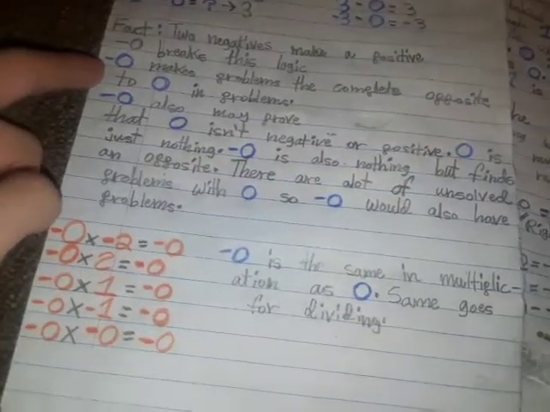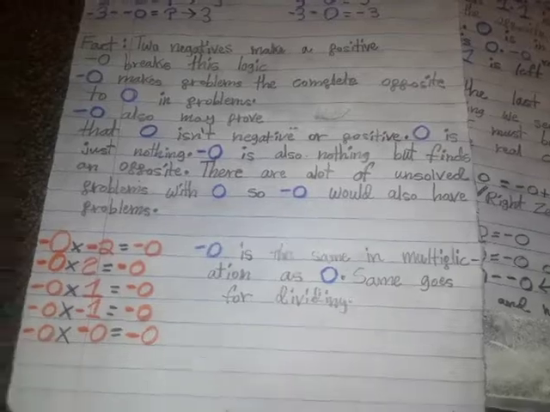Negative 0 also may prove that 0 isn't negative or positive. It's nothing, of course. Negative 0 is also nothing, but has some opposite to the nothing. It's also nothing, but finds the opposite. There are also a lot of unsolved problems with 0, so negative 0 would also have problems. For example, negative 0 divided by negative 0. 0 divided by 0 still hasn't been solved, so that would create more of an issue.